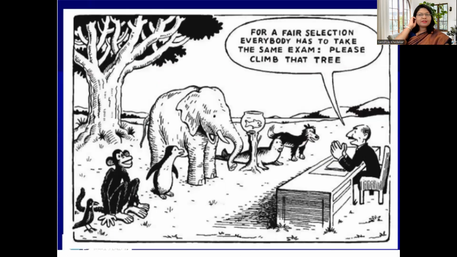So this picture is very much famous. We all know about it. For a fair selection, everybody has to take the same exam. Please climb that tree. So if we give a similar kind of examination to all the students, it is actually not a good method of evaluation. So we have to give assessment as per the ability of a student, as per the need of the content, and as per the requirement of that particular age group.